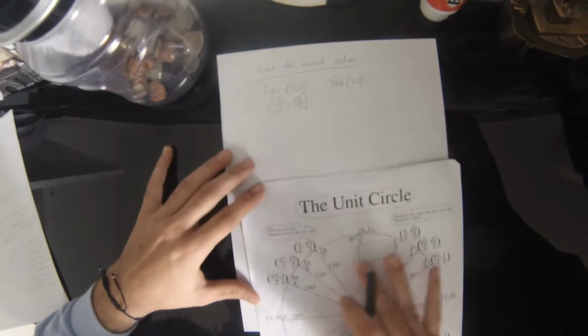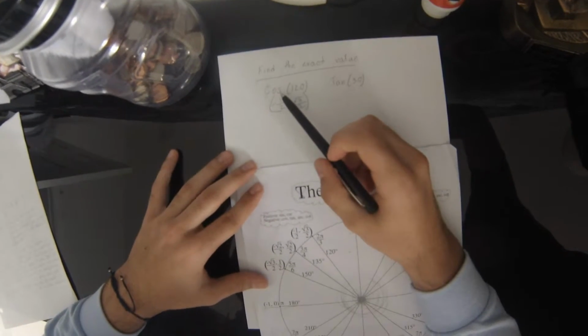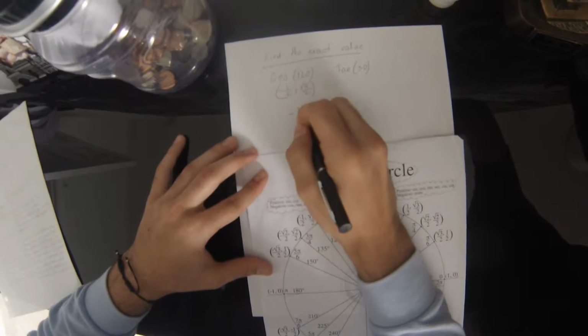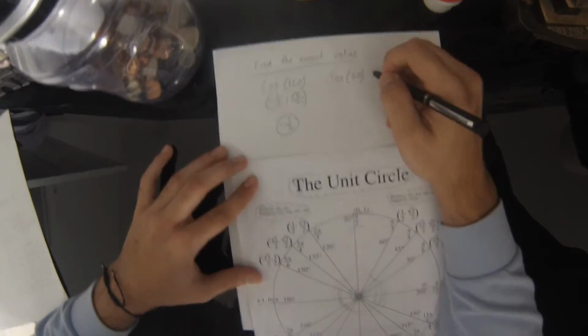Now, when you're finding the exact value of cosine, cosine's always x. So in this case, the x value would be negative 1 half. And that's our answer. Now for tangent, it's a little more complicated.